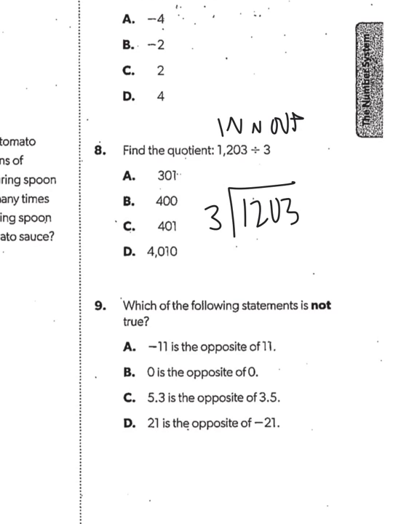Number 9. Which of the following statements is not true? Read each of these statements and you have to make a guess. Negative 11 is the opposite of 11. Remember, it's saying not true. Okay? 0 is the opposite of 0. 5.3 is the opposite of 3.5. Or 21 is the opposite of negative 21. So which of the following statements is not true?